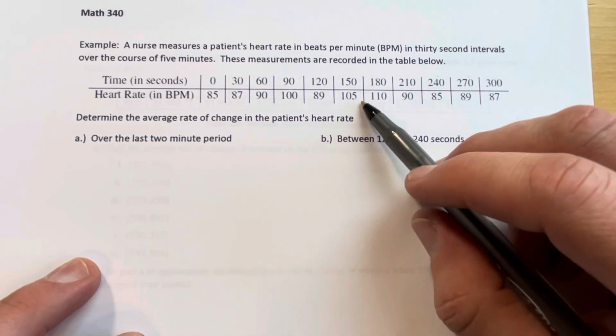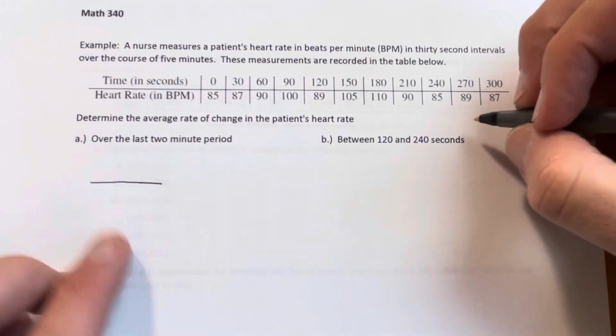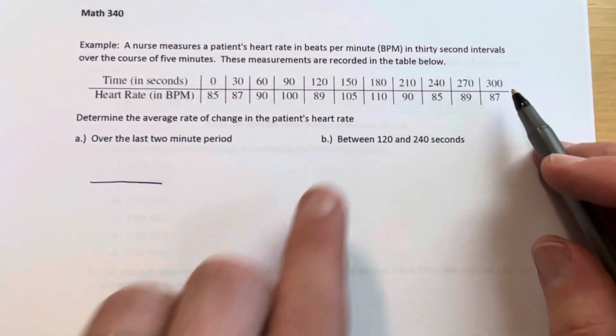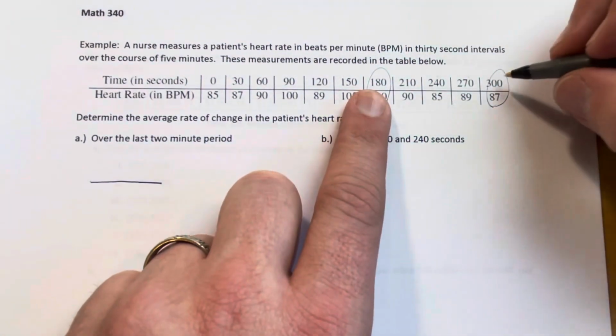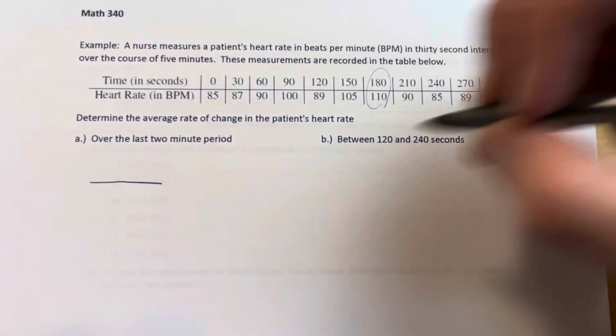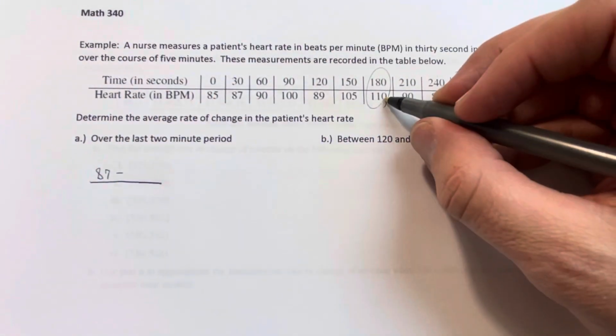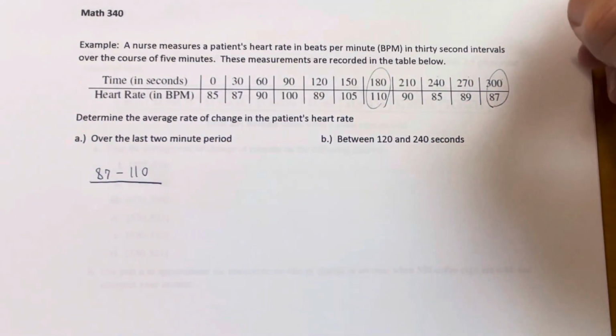We put the change in our output in a numerator and the change in our input in a denominator. So finding those values, from 180 seconds to 300 seconds, the outputs are 87 at the end of that interval minus 110 at the beginning of that interval.